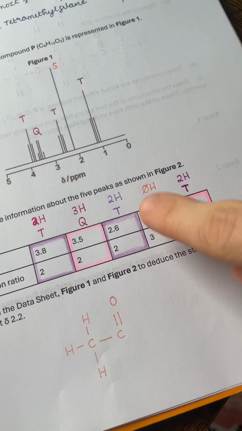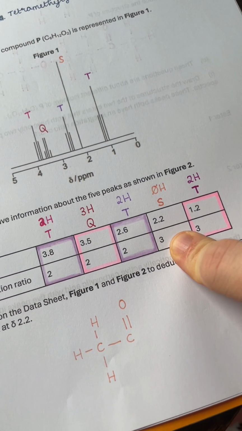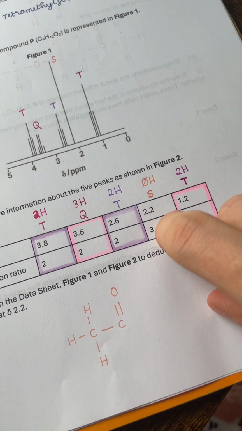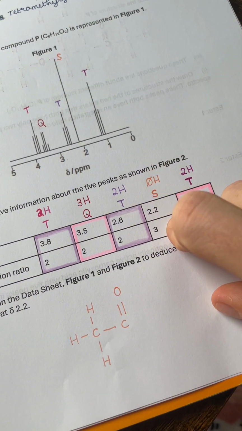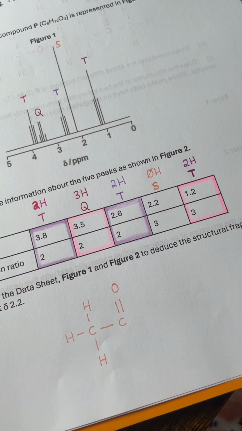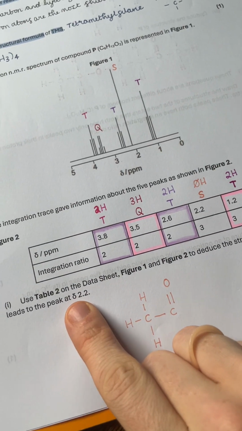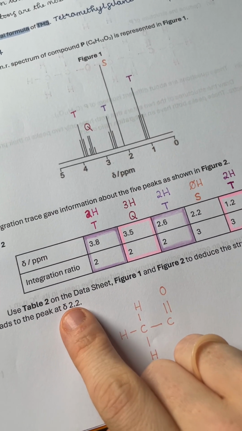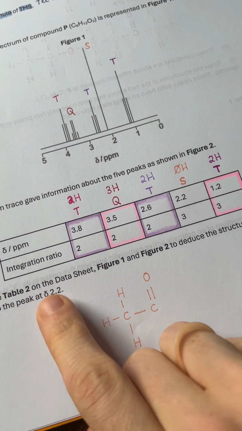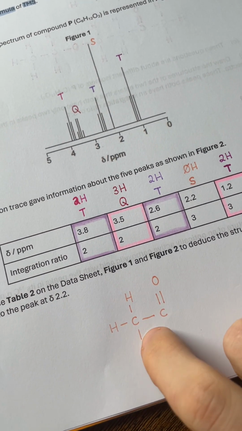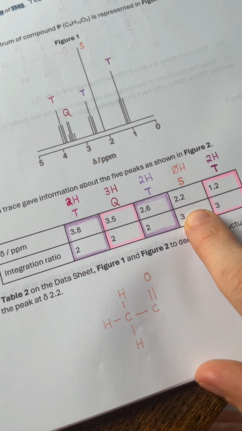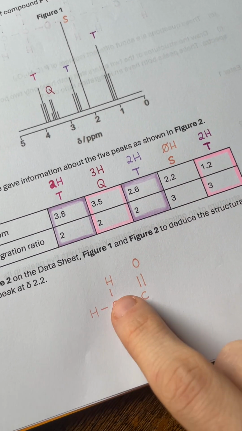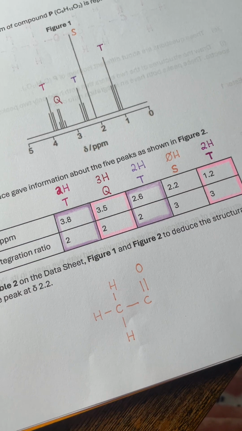Singlets being next to no hydrogens won't be next to any other hydrogens in the environment, so they should never appear next to other hydrogens, because otherwise they wouldn't be singlet peaks. So we're then going to use our data sheet, and if we look on the data sheet at chemical shift 2.2, there's only one option for what it can be, which is hydrogens on a carbon adjacent to a C double bond O. We know that there's 3 hydrogens in that environment, so on that neighbouring carbon, I've drawn my 3 hydrogens like that.